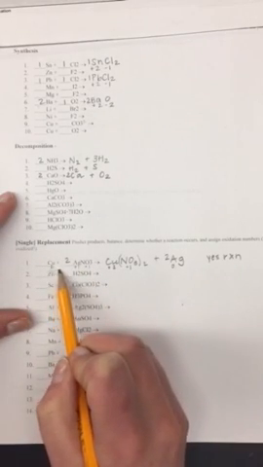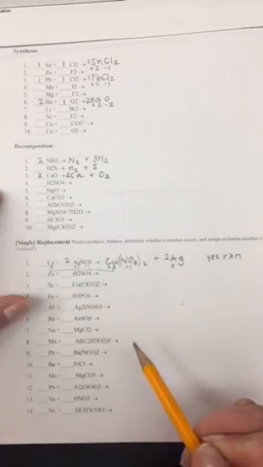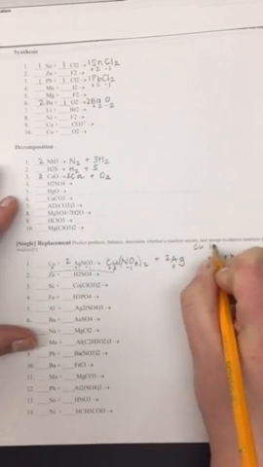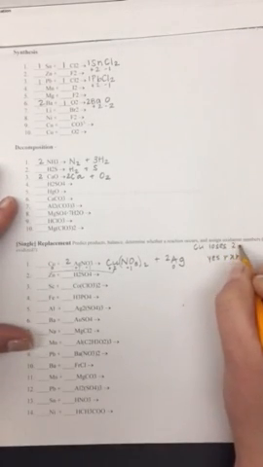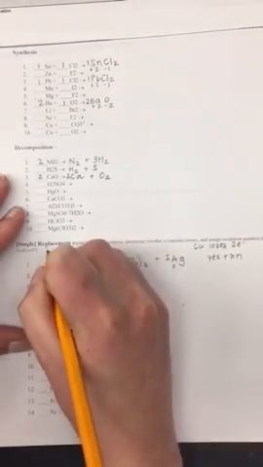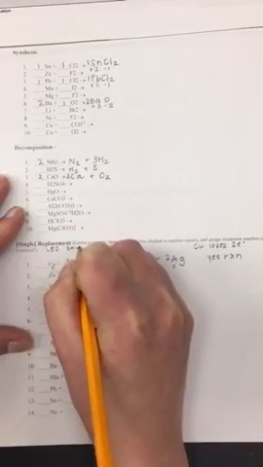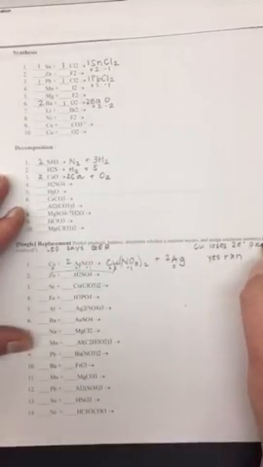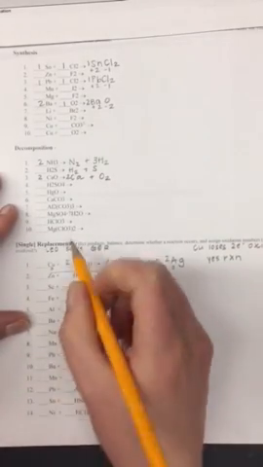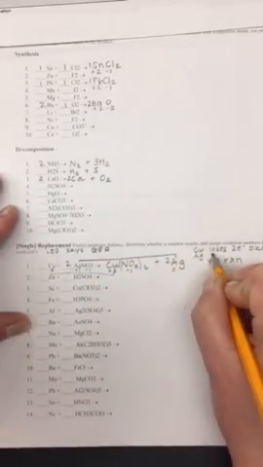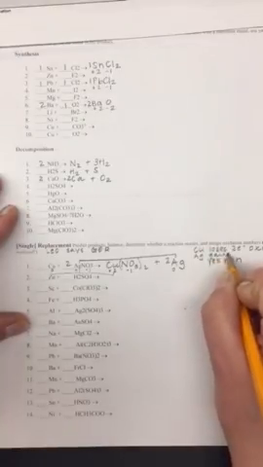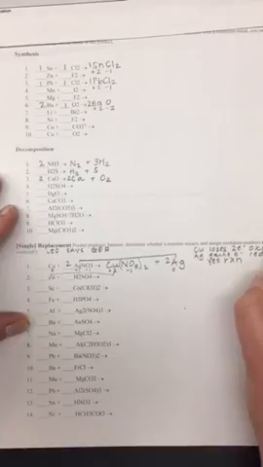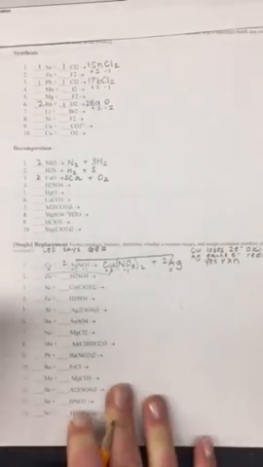So if we have copper going from 0 to +2, it is losing electrons. So copper loses 2 electrons, which remember, if you do LEO the lion says GER, loss of electrons is oxidized. And then silver goes from +1 to 0, which means it's gaining electrons, or silver gains an electron, so it is reduced. And in this case, nitrate is our spectator ion.